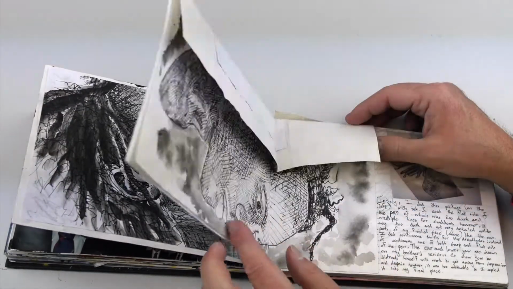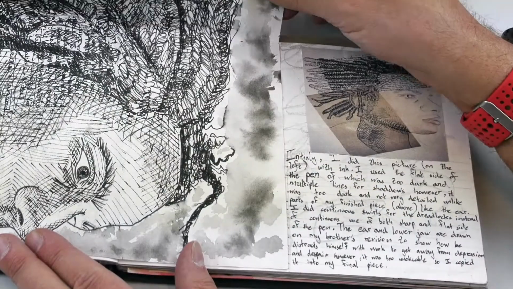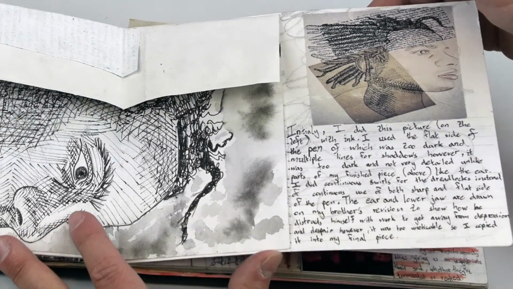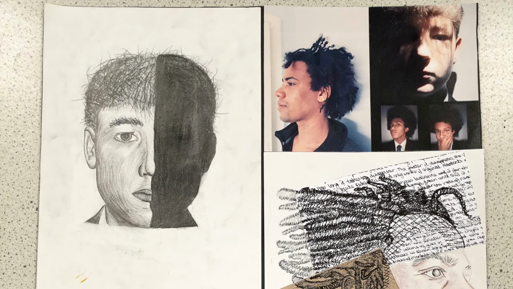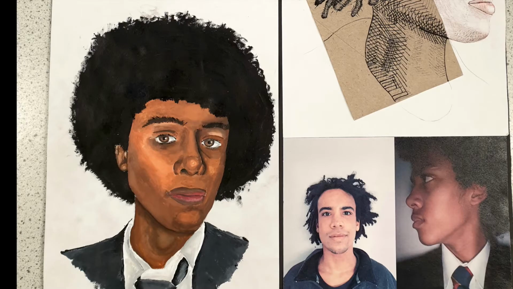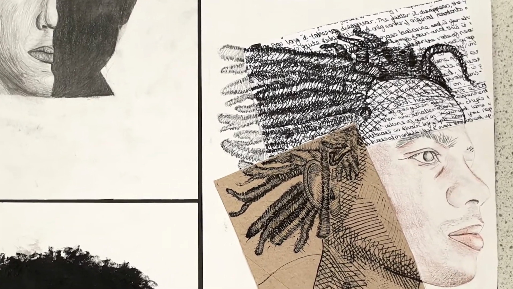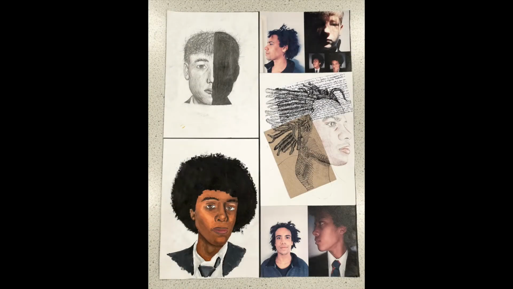So his 4th piece of development, although it could be seen as a 3rd piece of development which has been taken a stage further, again fine liner and some watercolor. And now if we look at his black sheet work, again we can see pencil drawing, good quality painting, a mixed media piece with fine liner, some pencil and even some writing on there, and then obviously the photographs of the 3 different figures he's based his work on.